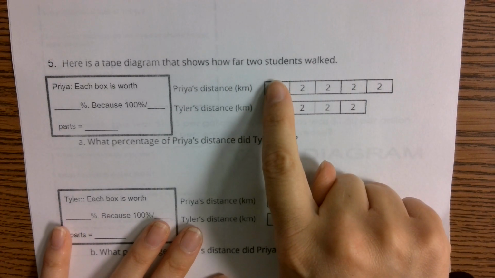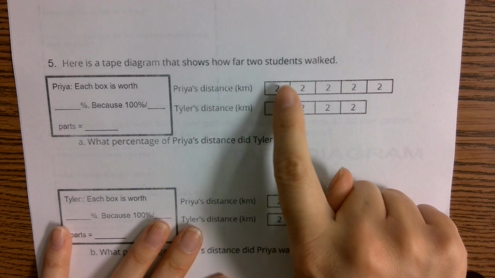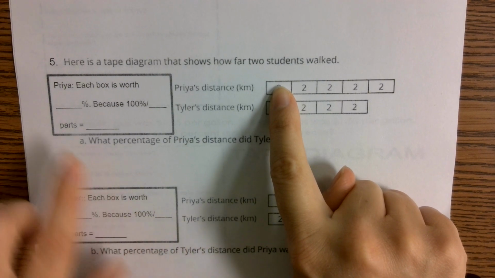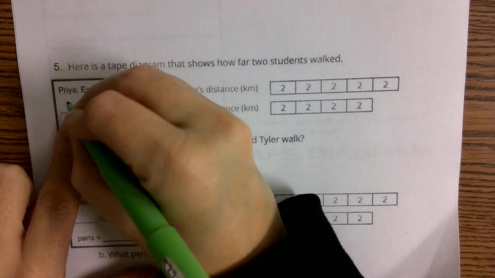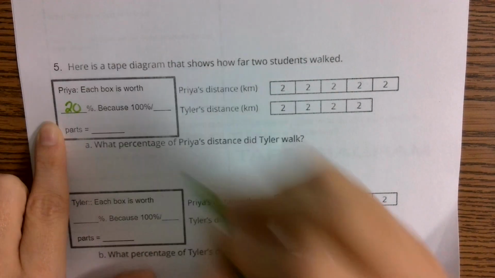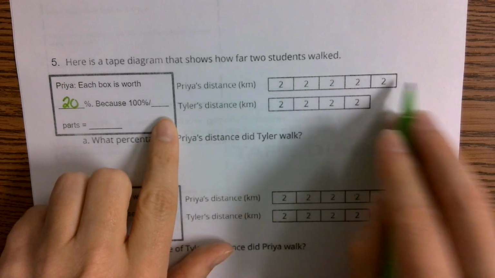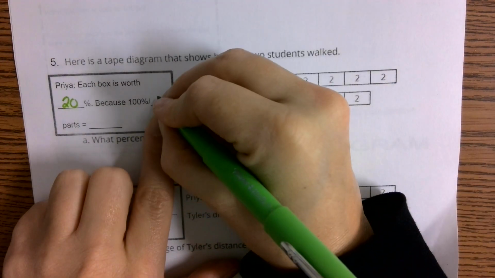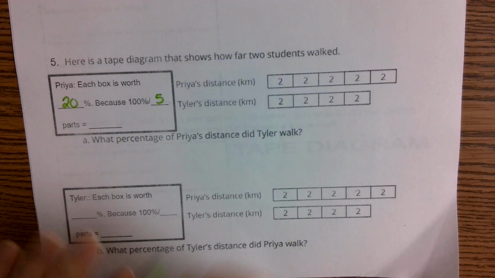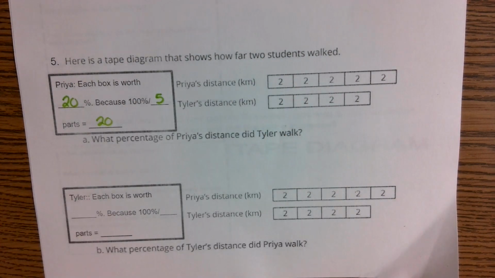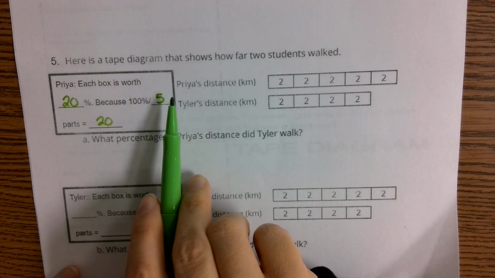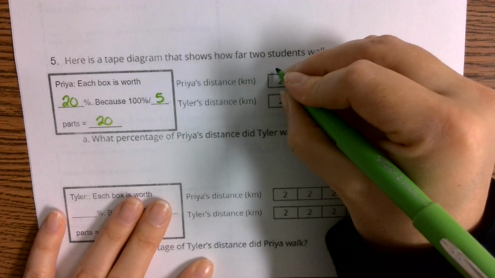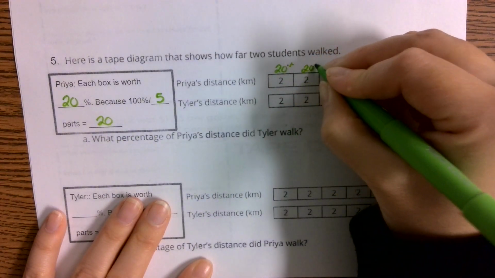So if we split the percentage up into 5 parts, what is each box worth? 20, right? It's going to be 20%. I'm going to go ahead and do this one in green. Hers are each going to be worth 20% because she's got 5 boxes. If we take 100% and divide it by 5 parts, that's going to equal 20. So each of these boxes is worth 20%.